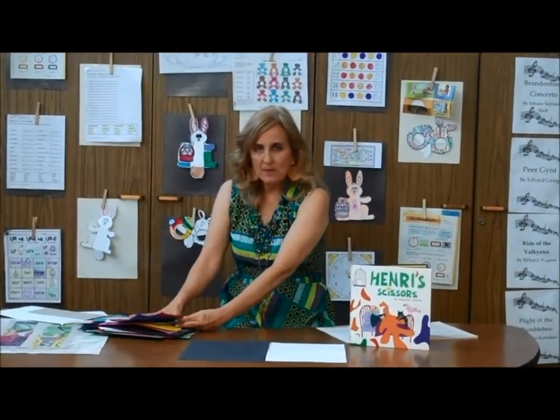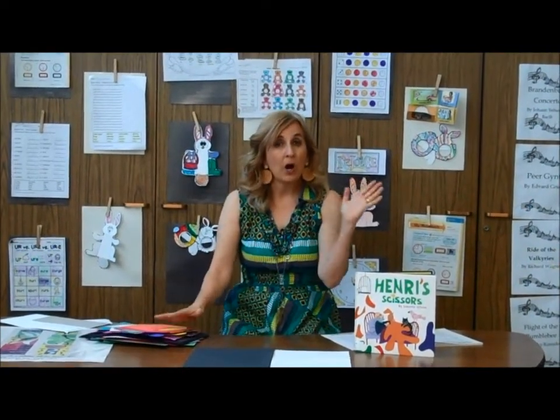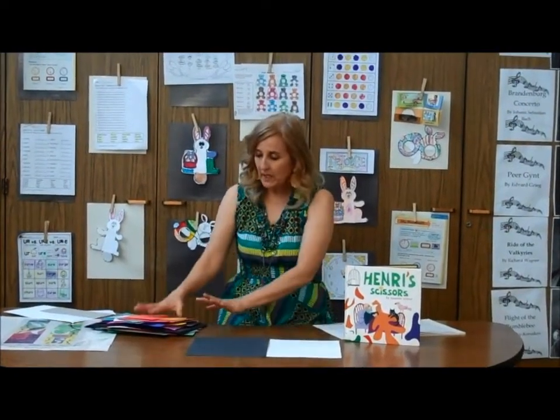If you don't like the papers that I've given you, it's perfectly fine to use paper you already have at home. That's fine. And if you want a color that you don't have, you could take a white paper and paint it at home or color it at home and then cut it out, that's okay too. Eric Carle, who does the Very Hungry Caterpillar, he does collage and he paints his own paper. But we're going to go ahead and I'm going to start you off with some paper.